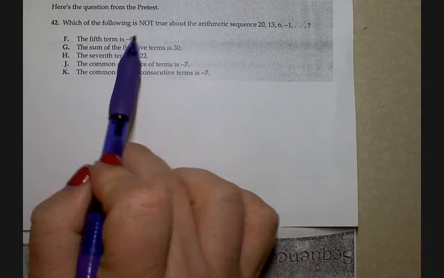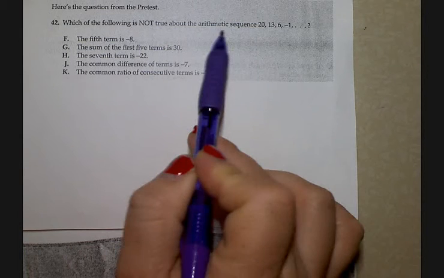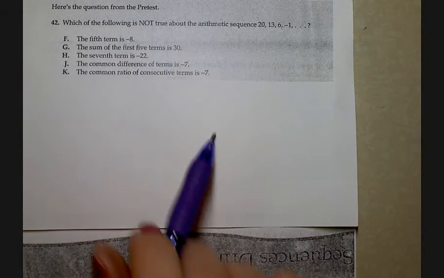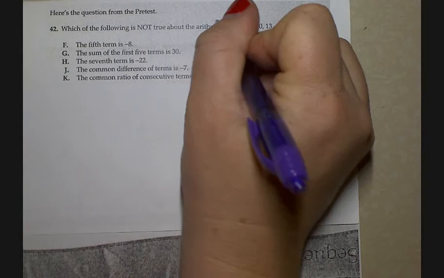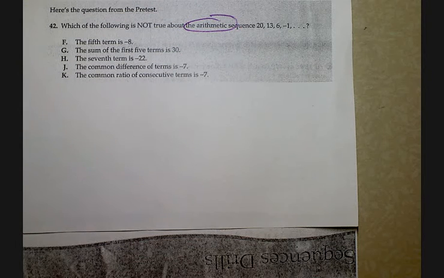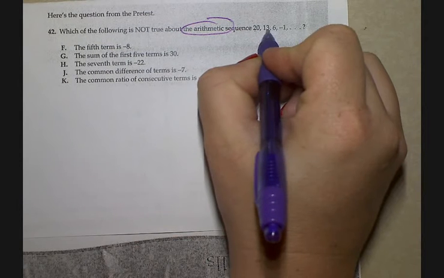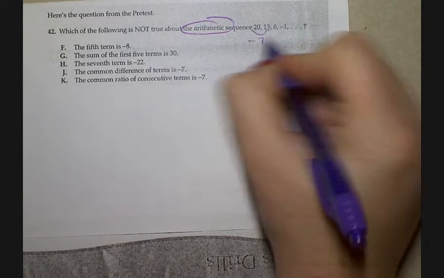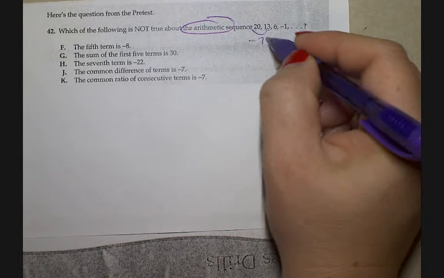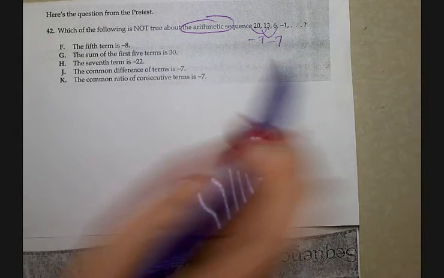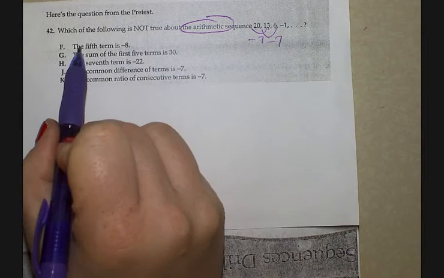Which of the following is not true about the arithmetic sequence? That means, how do you get from one number to the next? Please listen. How do you get from one number to the next by adding or subtracting consistently? So how do I get from 20 to 13? Subtract 7. Do you agree then from 13 to 6 is also subtracting 7? Yes or no? Okay, so let's look. The 8th term is negative 8.